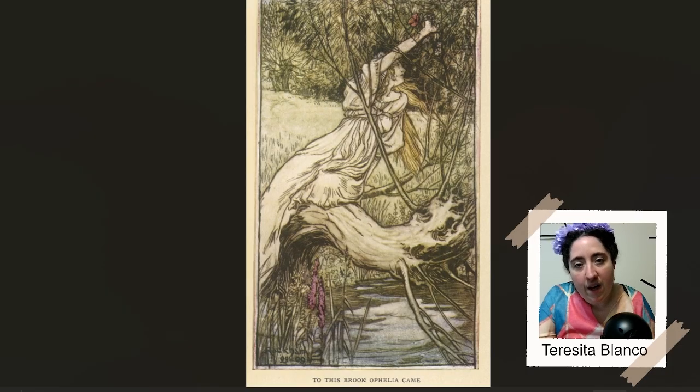This one is Arthur Racan's Ophelia before the tree branch breaks, and it was part of a series of illustrations for an illustrated version of the play Hamlet.